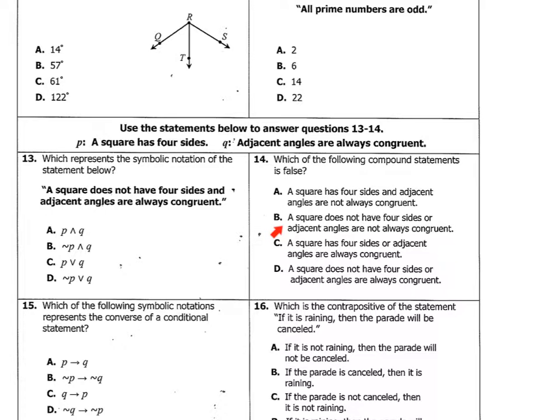B, a square does not have 4 sides, or adjacent angles are not always congruent. C, a square has 4 sides, or adjacent angles are always congruent. And D, a square does not have 4 sides, or adjacent angles are congruent. Okay, 16.